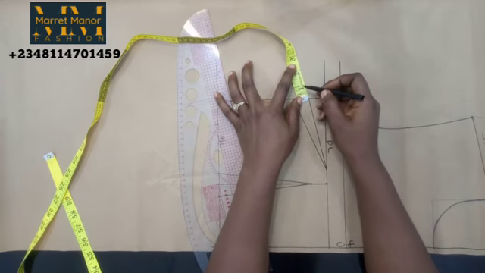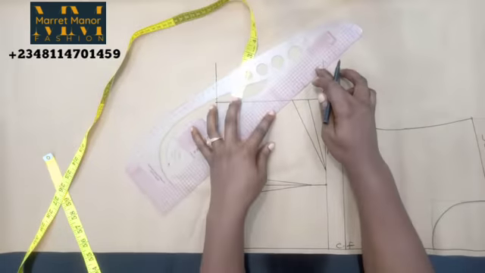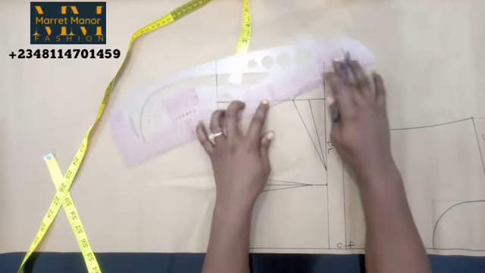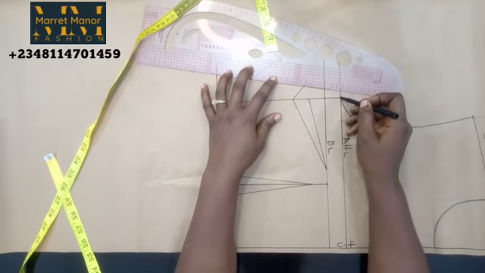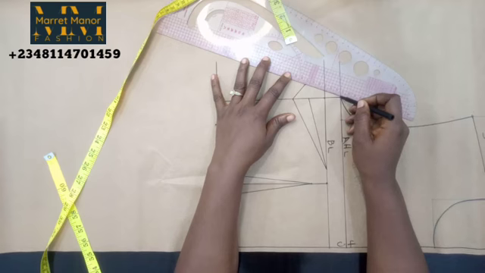For my truing, I'll extend by 1 inch or 3/4 of an inch. When you extend by 1 inch, you connect this back here. You can do 3/4 of an inch anyway. Then connect it back to your waistline, to your armhole measurement here.